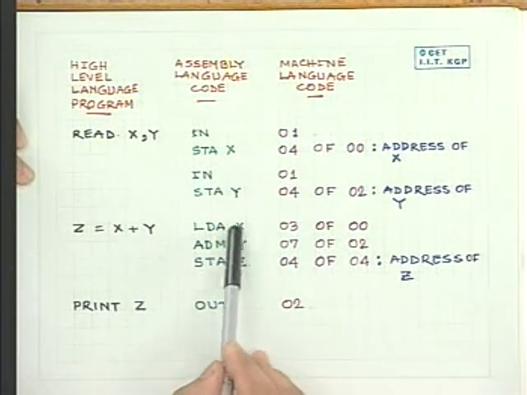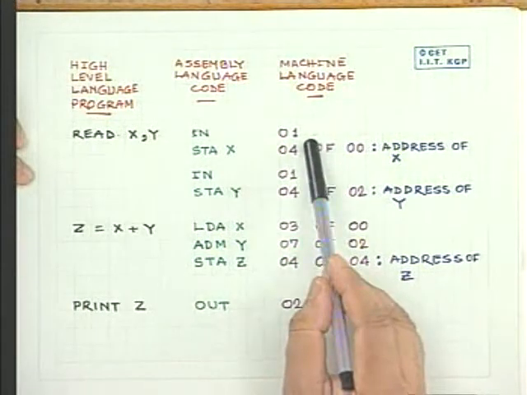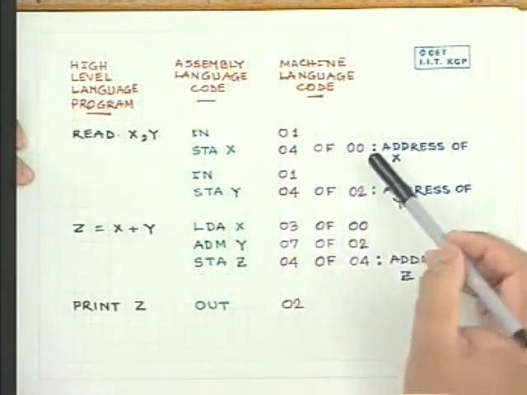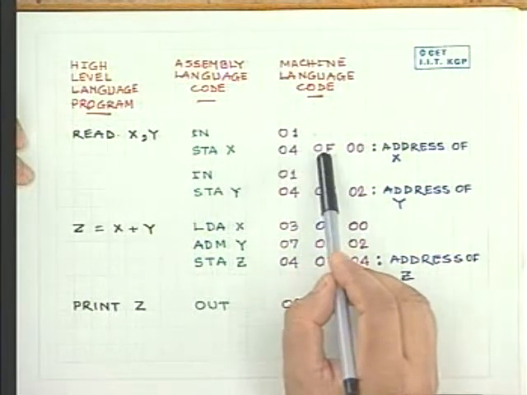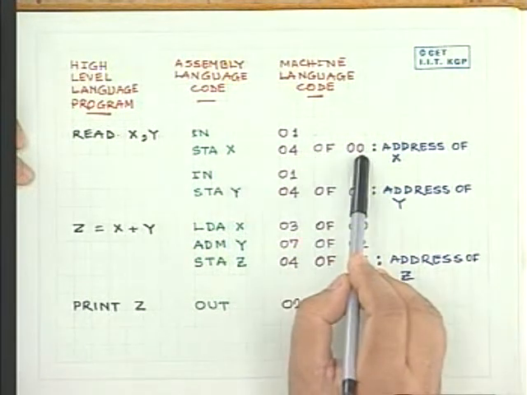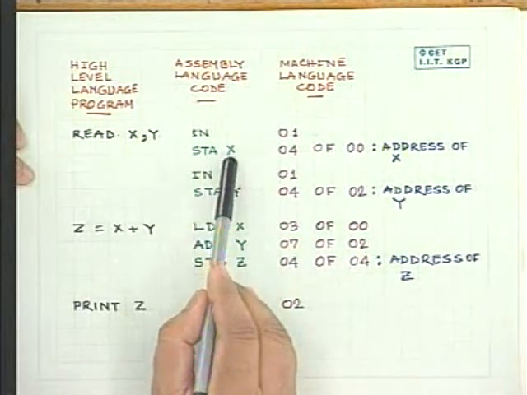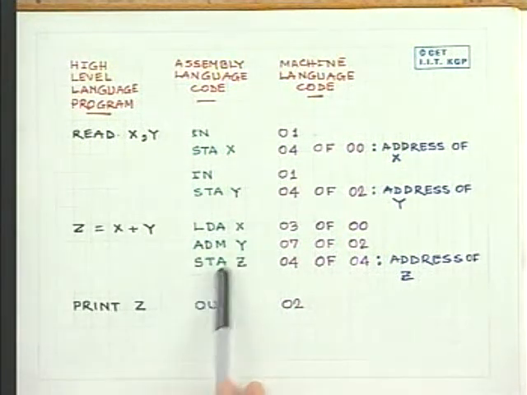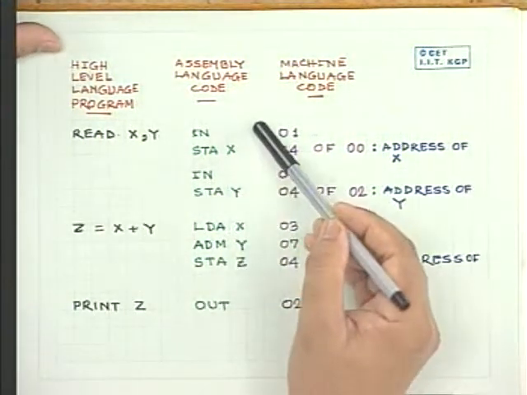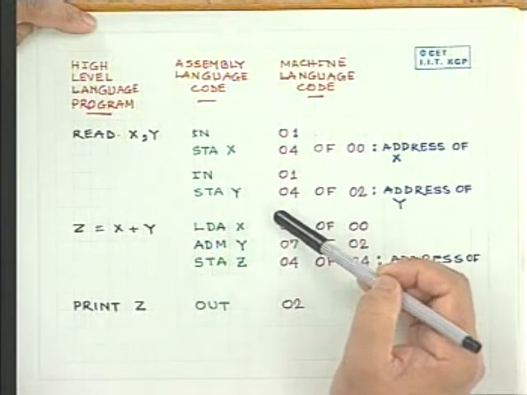For example, when I have added, the result is in that accumulator. And the second point is that it is a single address machine. That means every instruction has at most one address. Say STA has one address, load accumulator has a single address, and so on. That is why I am talking about a single address accumulator based machine.